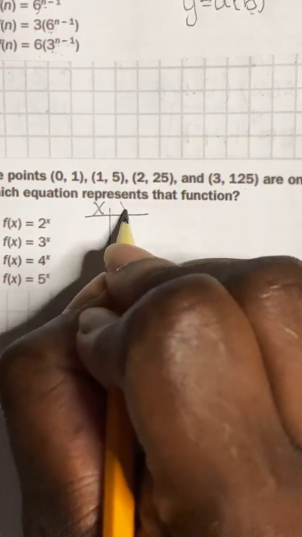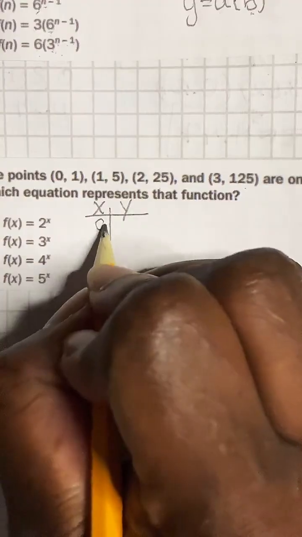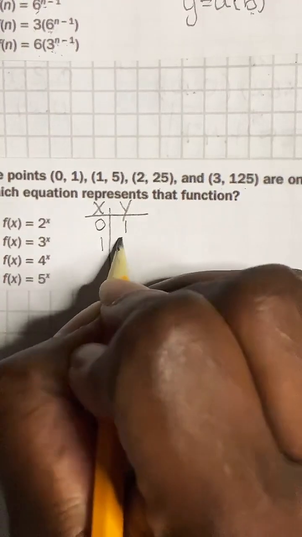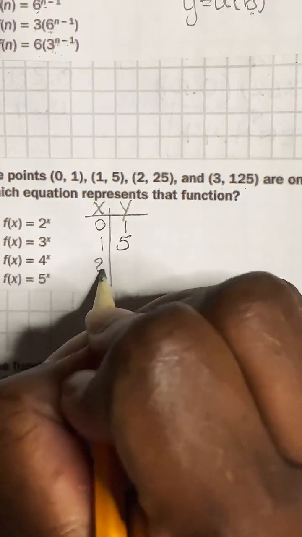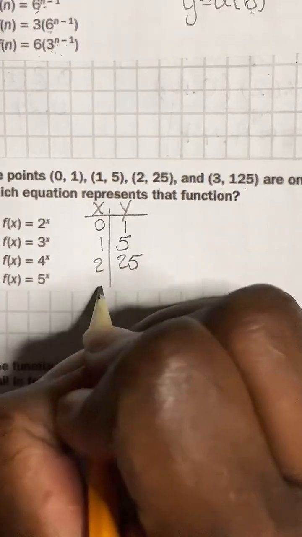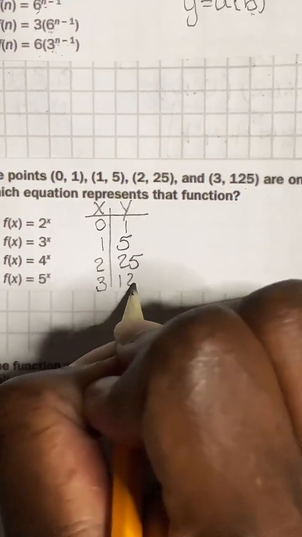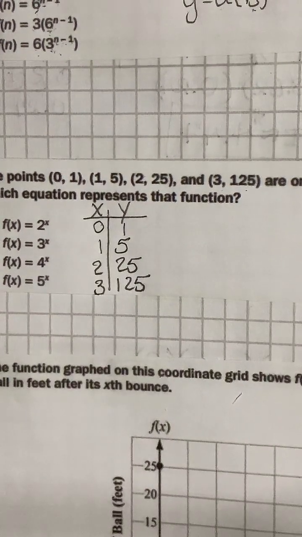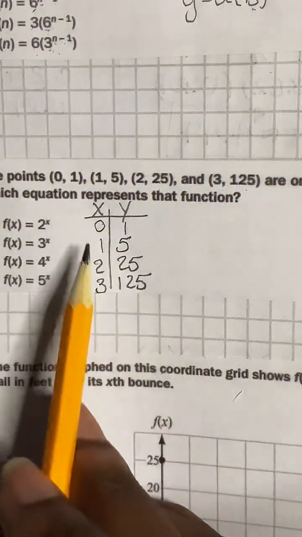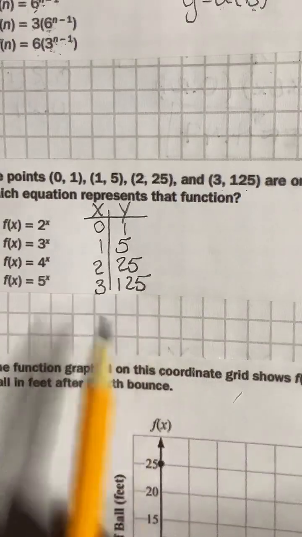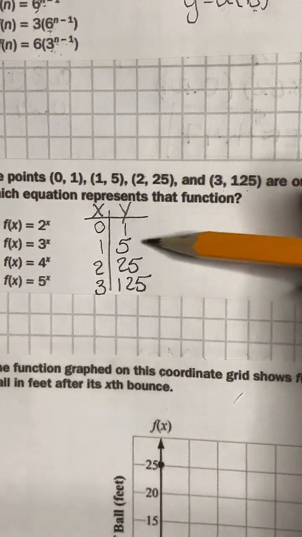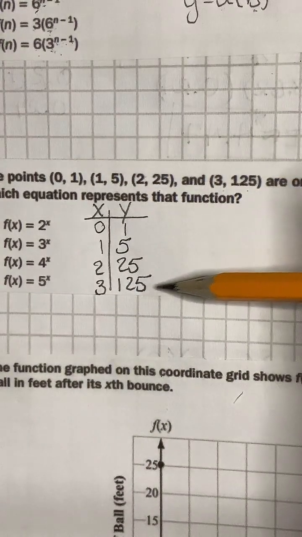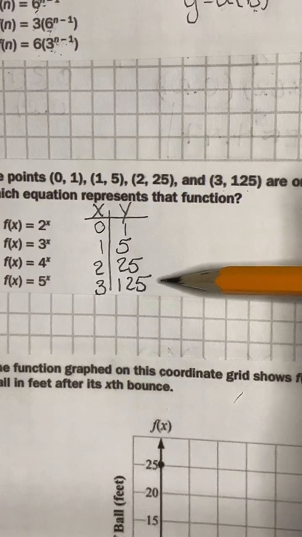This is your x, this is your y. So you have 0, 1, you have 1, 5, you have 2, 25, and you have 3, 125. Notice the x's are increasing by 1, and my y's are increasing by what?